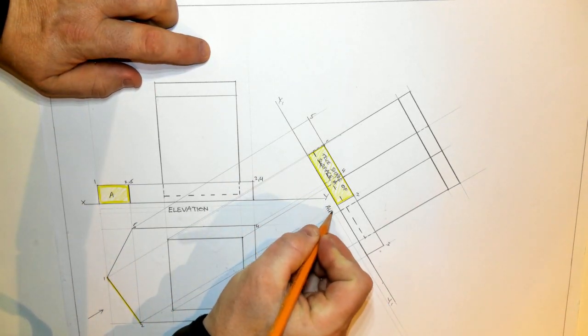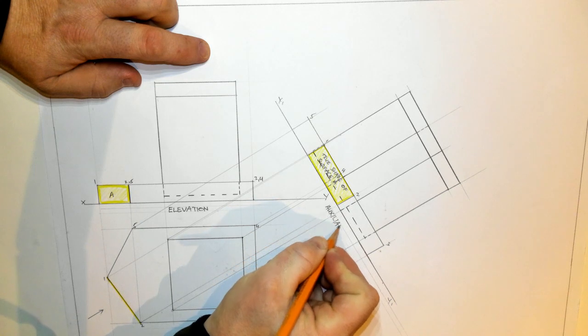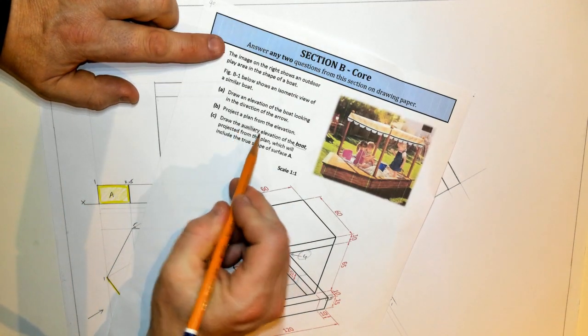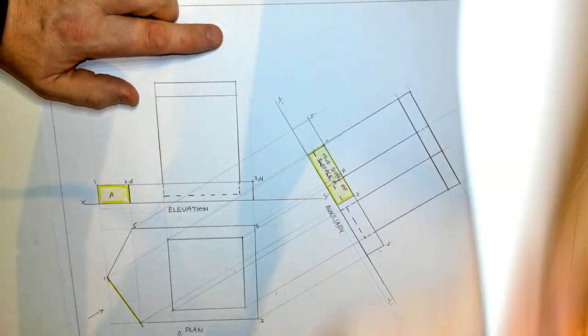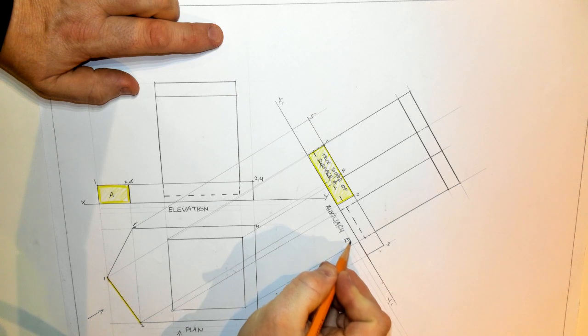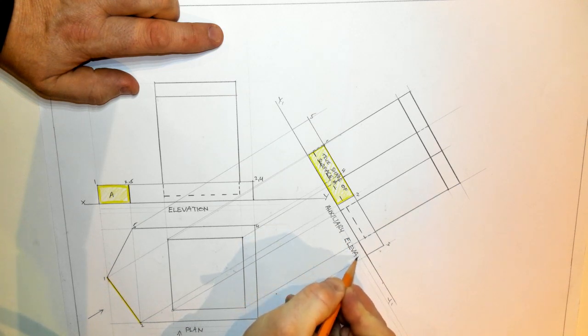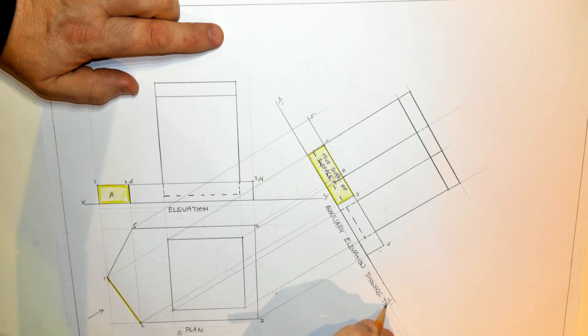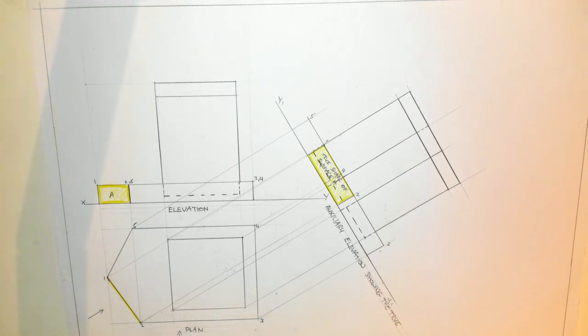Auxiliary elevation of... you can't spell the word auxiliary? That's inside the question. So it's going to be given to you inside the question, so you're just copying it from there. Auxiliary elevation showing true shape of surface A. I'm running out of space, so just put another guideline underneath it.